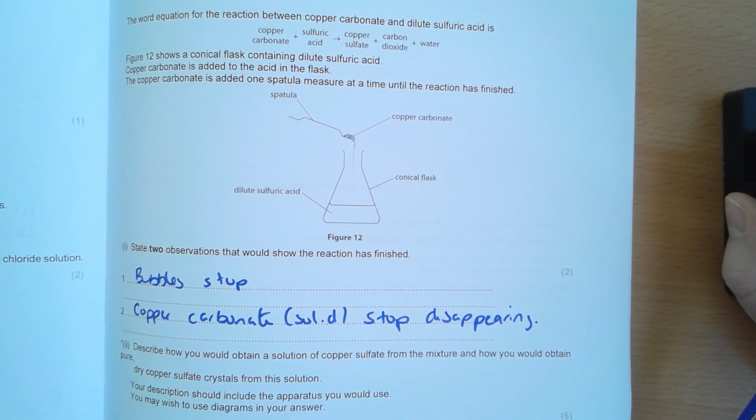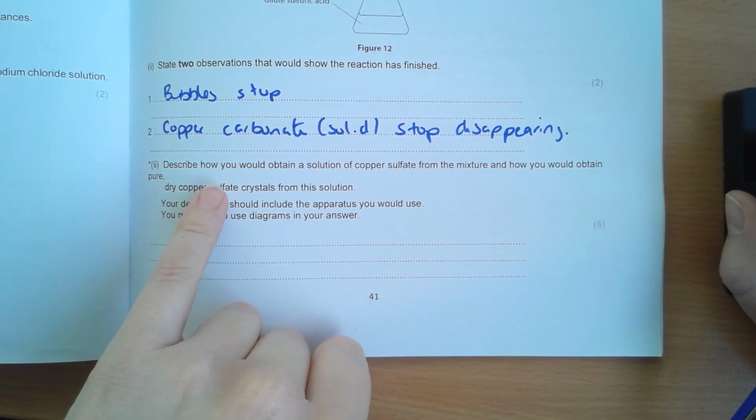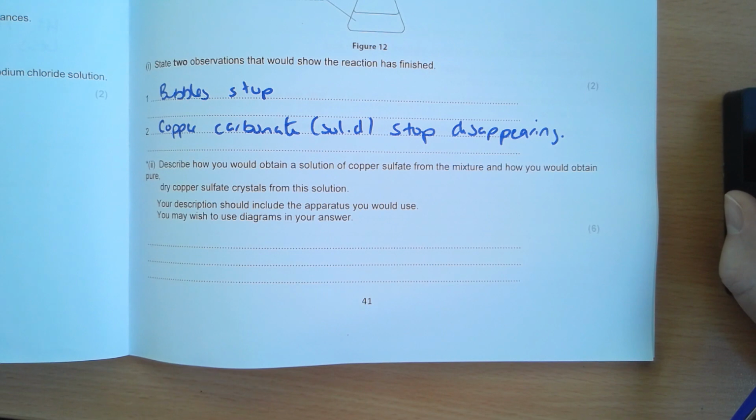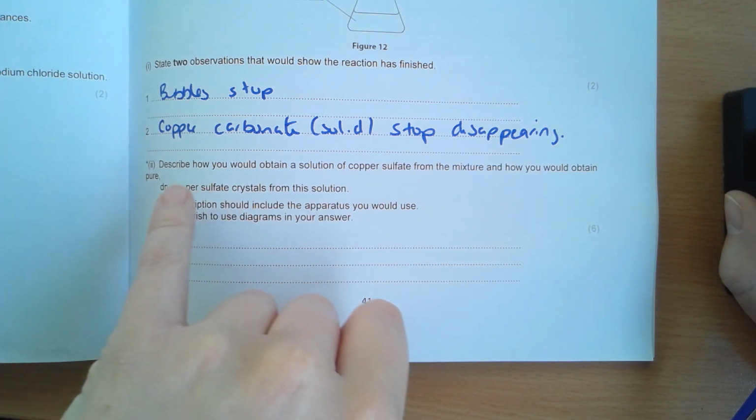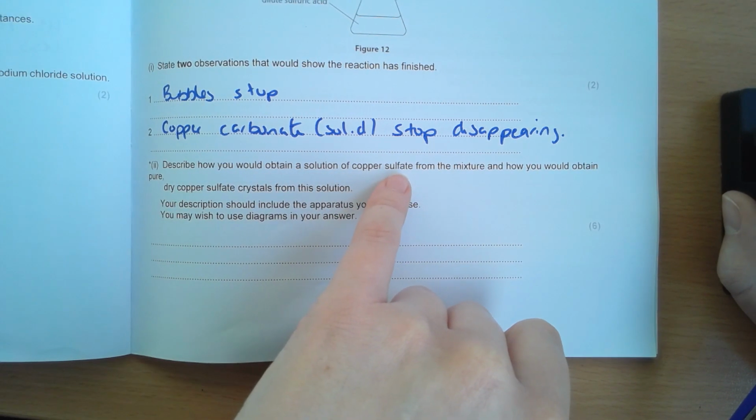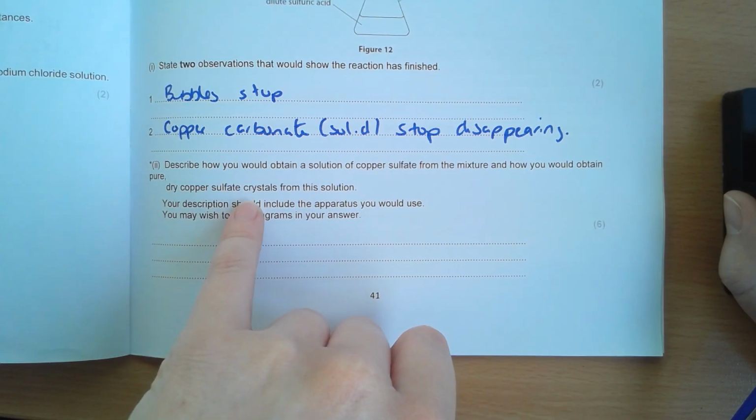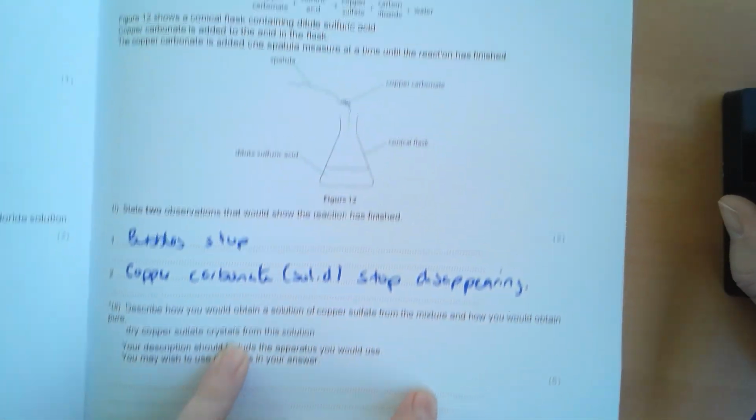The next one at 1C, this is such a touch of a 6 marker. If you look at the mark scheme, it's really, really basic. How would you obtain a solution of copper sulfate from the mixture, and how would you obtain pure dry copper sulfate crystals from this solution?